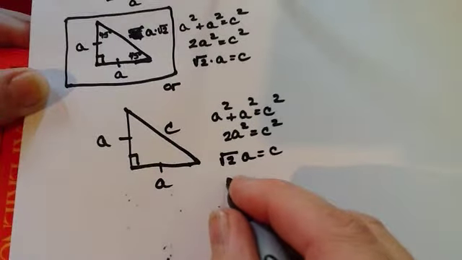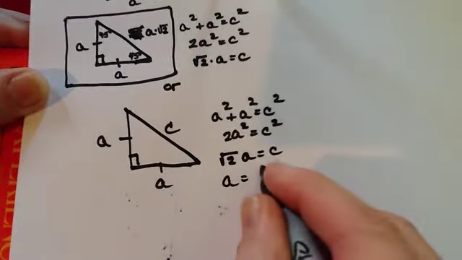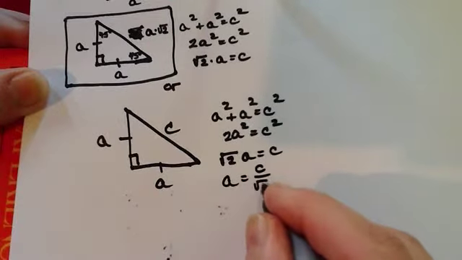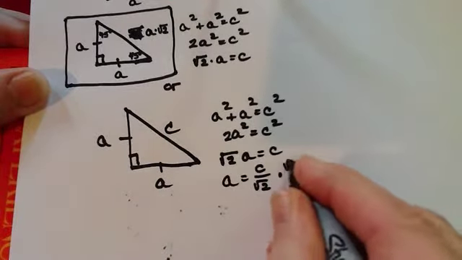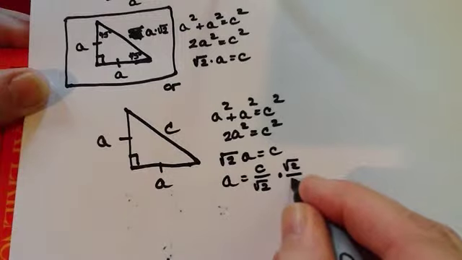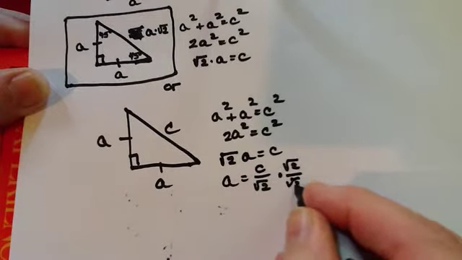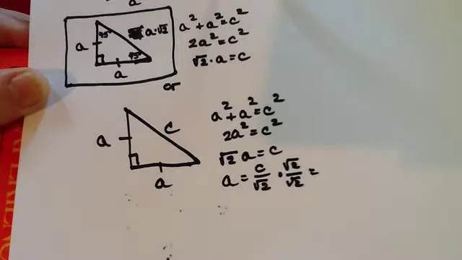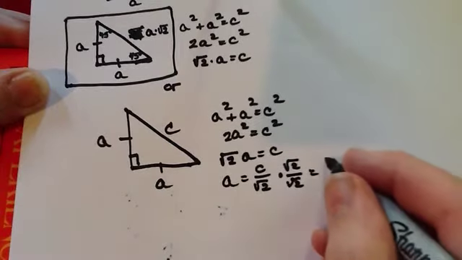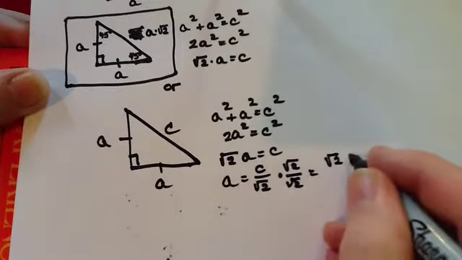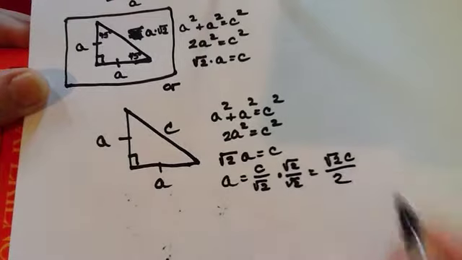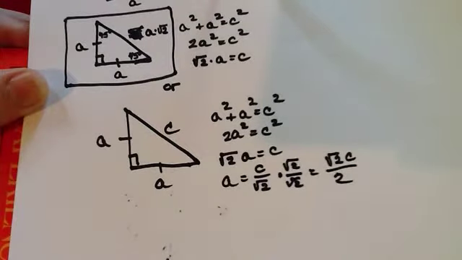But what we want to do now is solve for A. So we divide both sides by the square root of 2, then rationalize the denominator by multiplying top and bottom by the square root of 2, and we wind up with square root of 2 times C over 2.